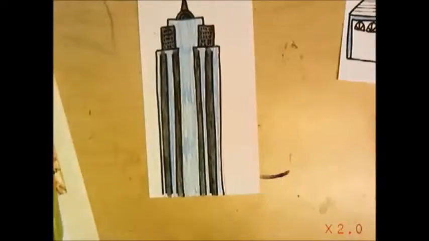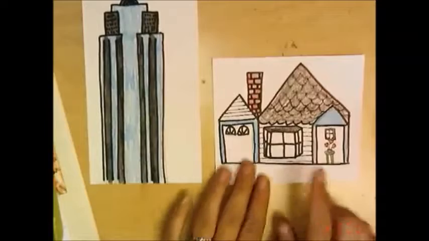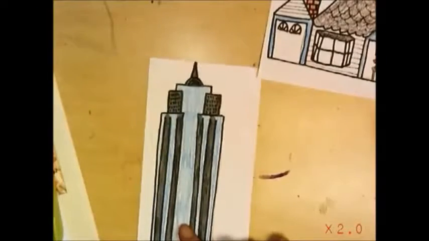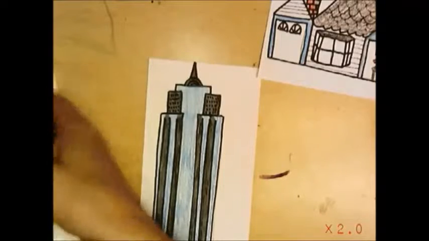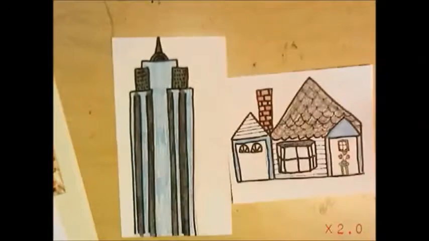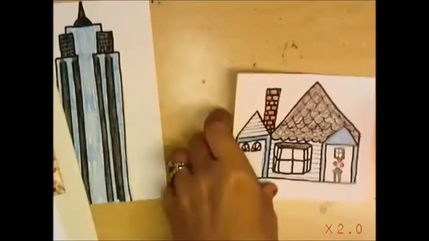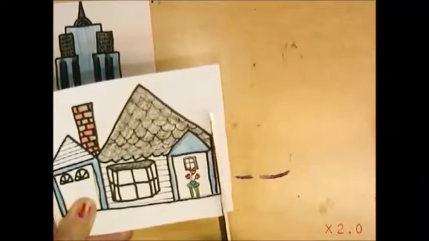So now that I'm done coloring, this one I just used all colored pencil, and this one I used colored pencil and gray skinny marker. So I did mixed media and then just regular. You want to cut these out. So you're going to have to be very, very careful because these buildings are pretty small.